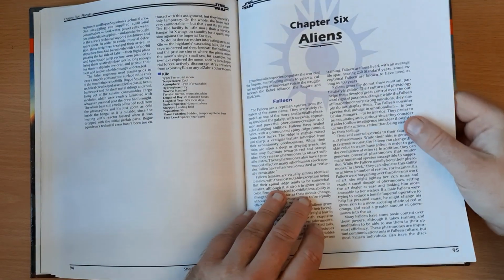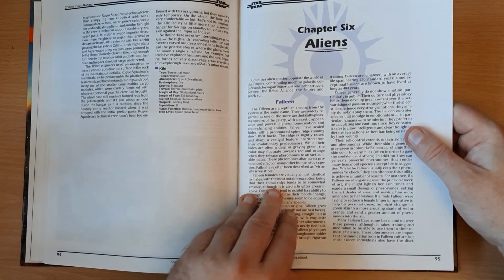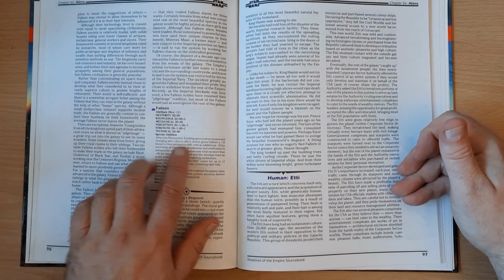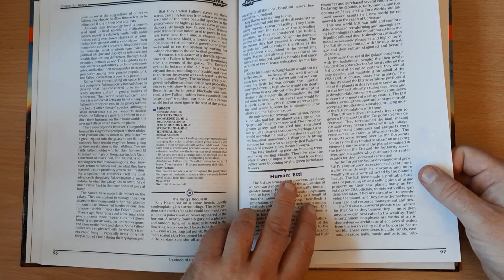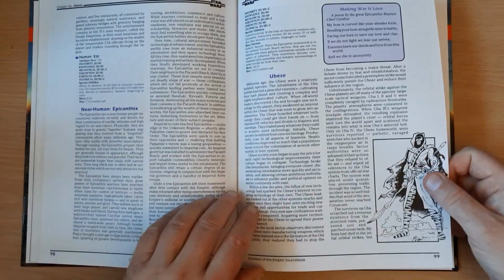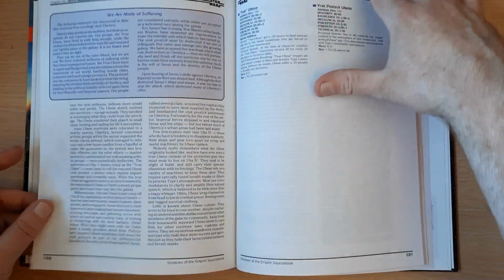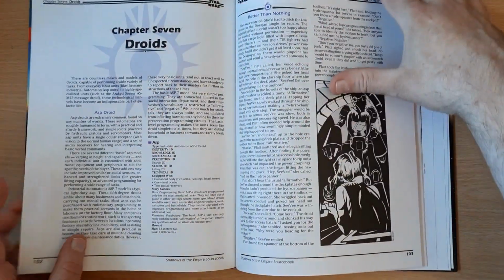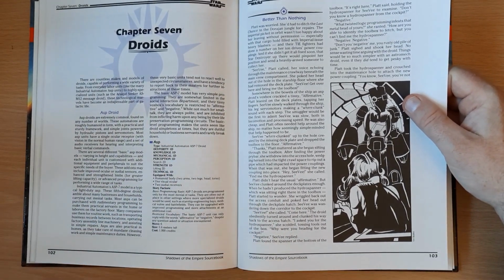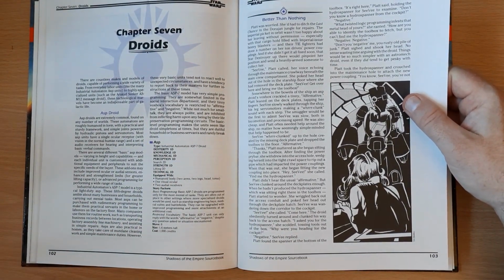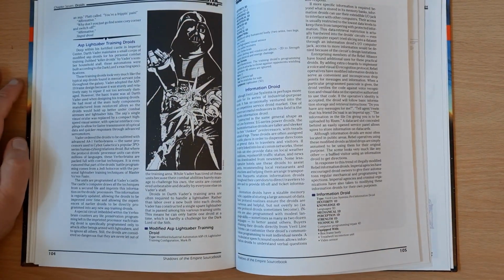Various moons and cities. Alien species, so we've got detailing Feline, which Prince Zizor is. How they can manipulate things using their attraction pheromones. We've got near humans, the Eti. You've got the UBs, near humans Epicanthics. We've got different types of droids, so the ASP-7 worker droid, which then went on to appear in the Star Wars special editions. Because that's how well linked in these were.